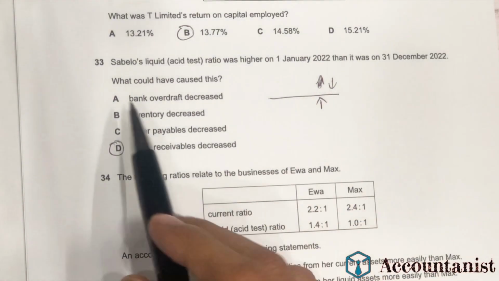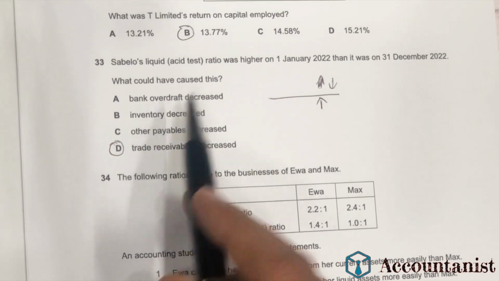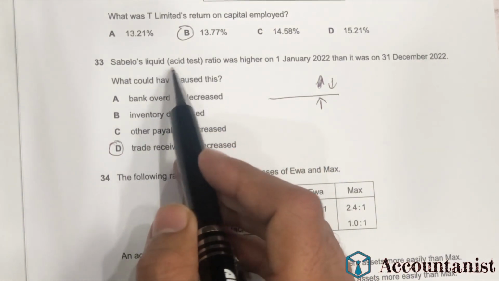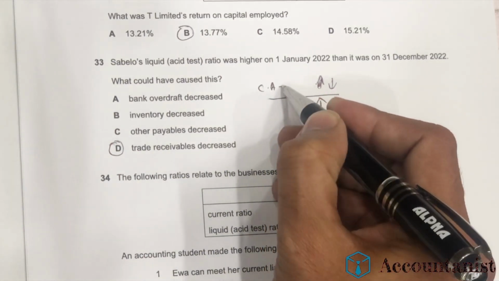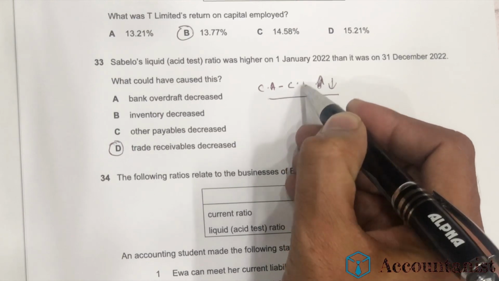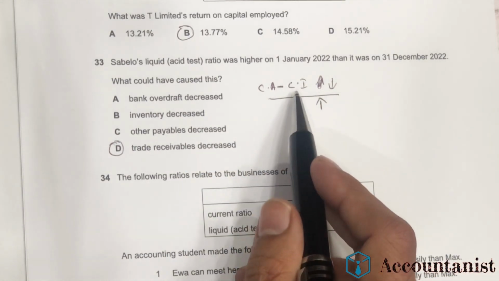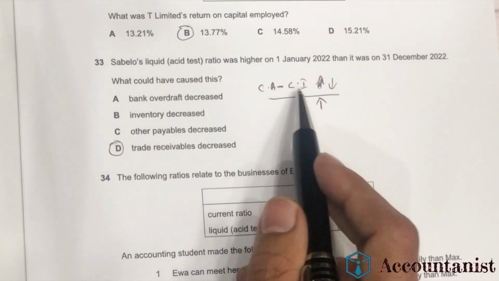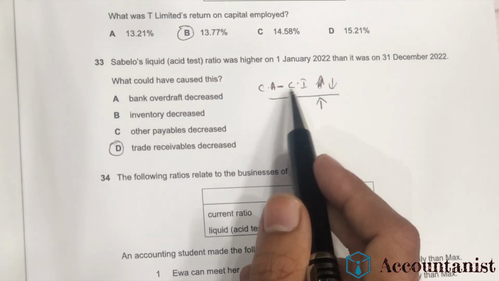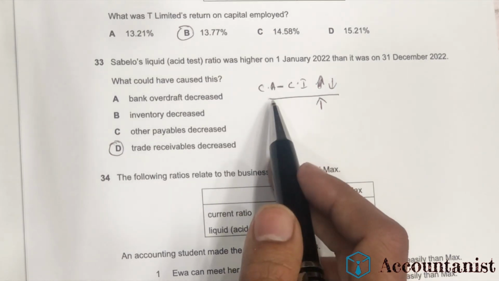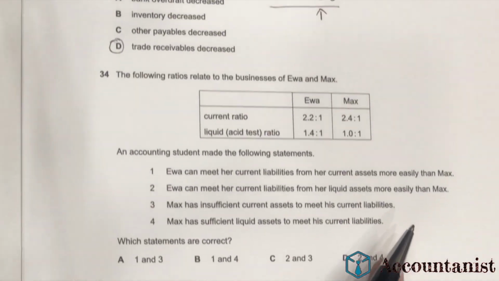Students mostly get confused with the option inventory decrease, because if we look into the ratio, we have current assets less closing inventory. So we have to deduct the closing inventory. If inventory decreases, the amount of inventory will be less, and deducting less gives me more in current assets. So that's why it is not the right option. So let's move on to the next question.